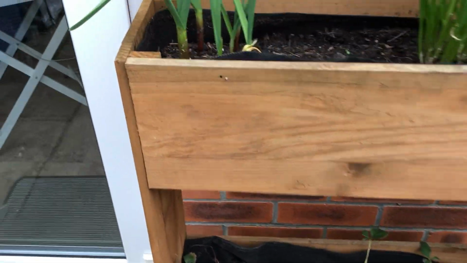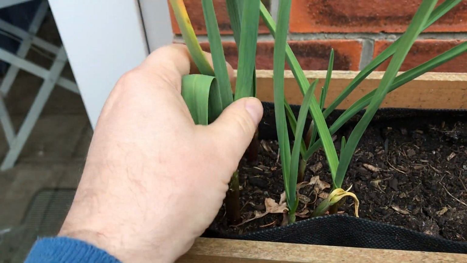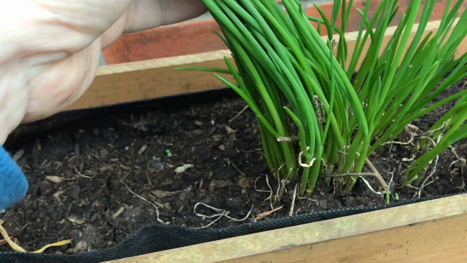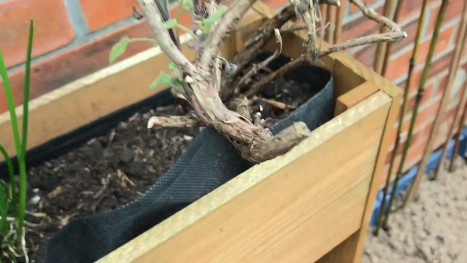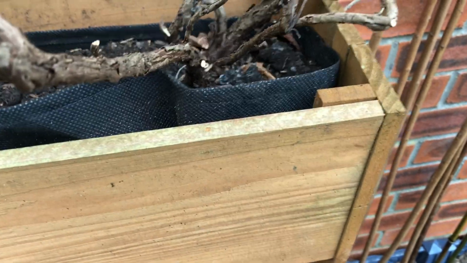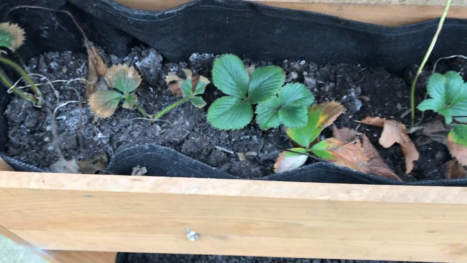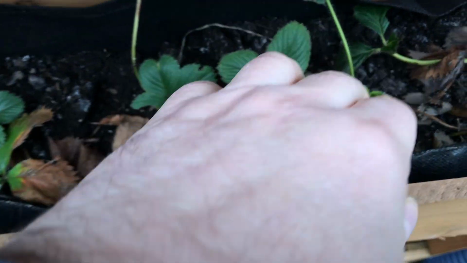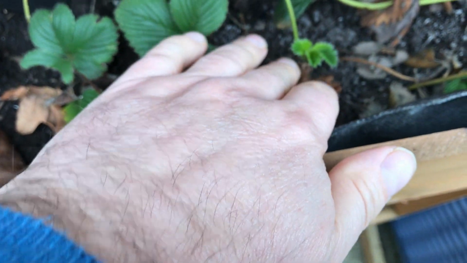And my garlic is doing well. My chives are looking really healthy. Got nice fresh growth on my sage there. I'm not seeing a lot of budding, possibly a little early at this stage. Tomatoes, what am I saying? Strawberries. We've got some nice fresh growth on them as well. And we've got some of our cooking garlic starting to push through. So that's all good.